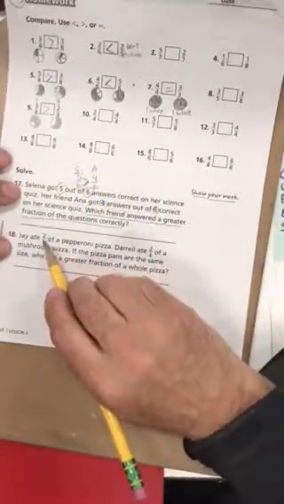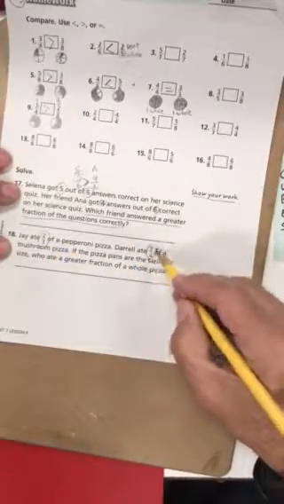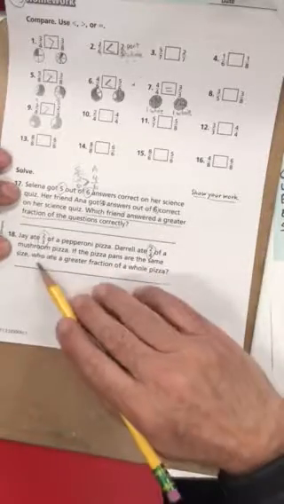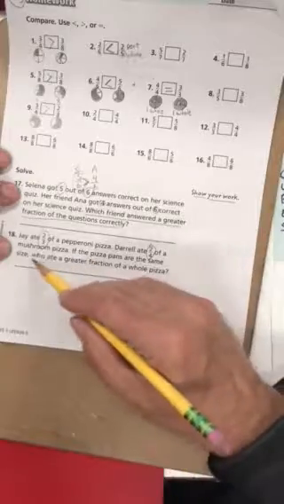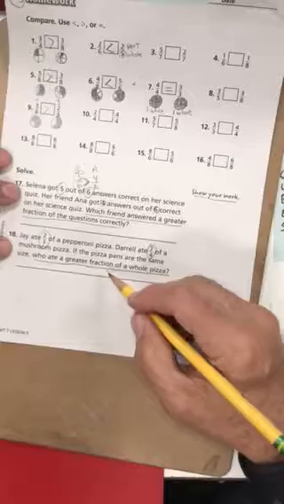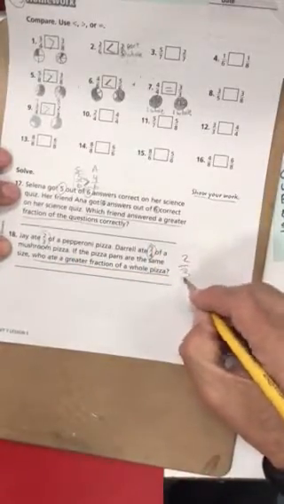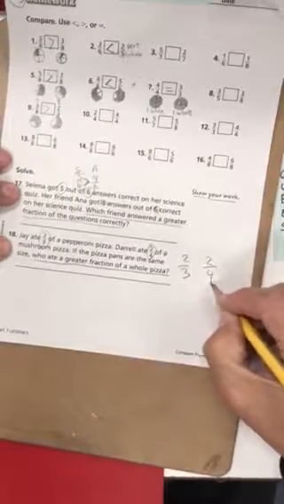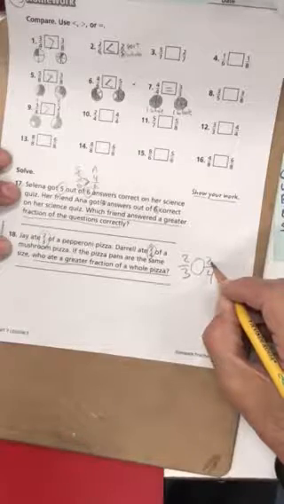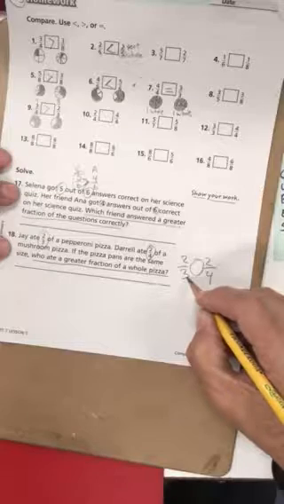All right, Jay ate 2/3 of a pepperoni pizza. Daryl ate 2/4 of a mushroom pizza. If the pizza pans are the same size, who ate the greater fraction of a whole pizza? In other words, which one is greater? 2/3 or 2/4? Well, when the numerators are equal, then the smaller denominator wins.